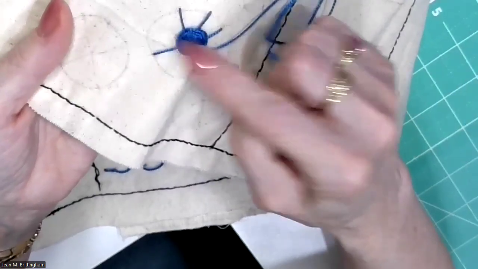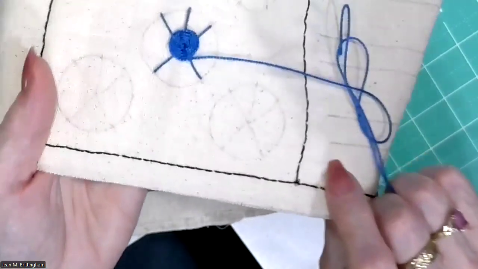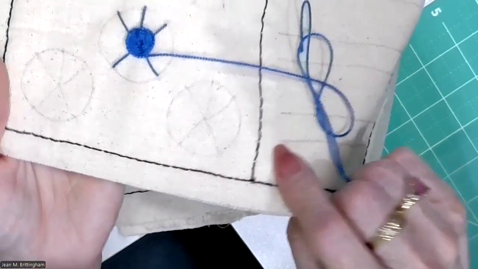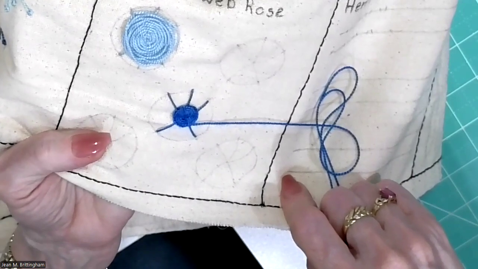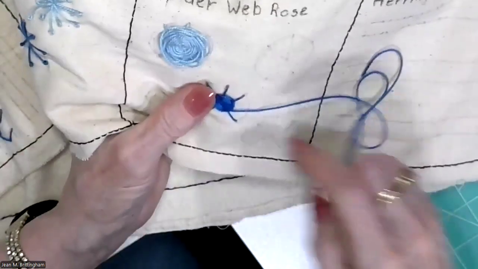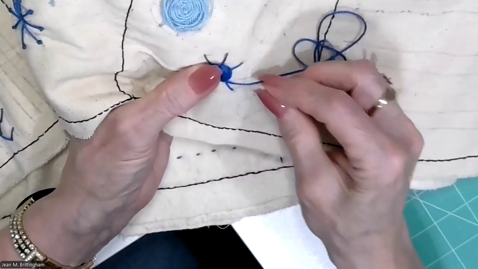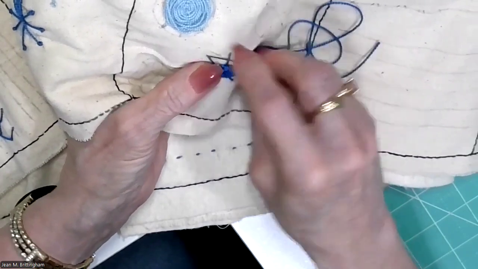You're just pulling it around, keeping it down flat on there. It just keeps going and it makes that rose. Back down here to where I can hold that and work a little bit better.